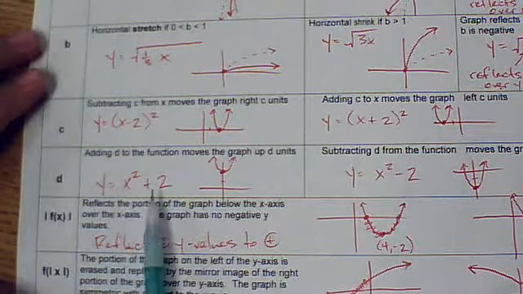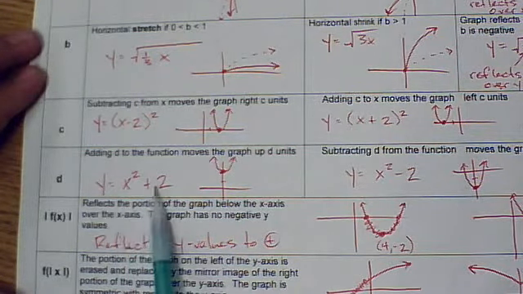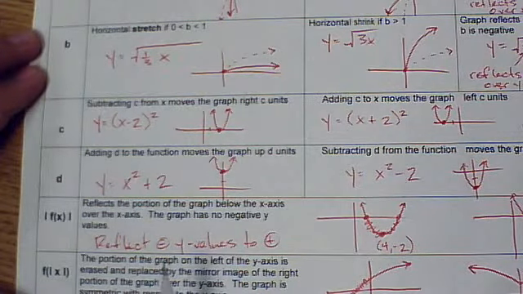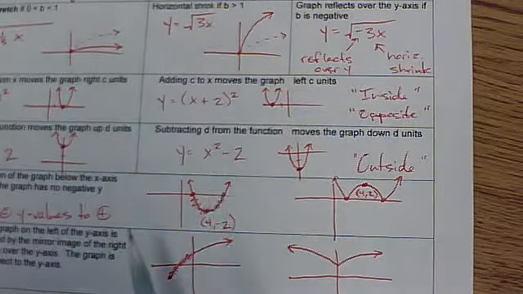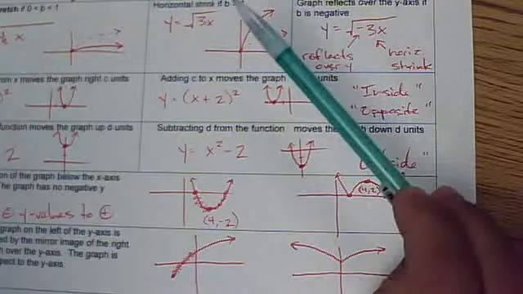Okay, now your D here is when you add or subtract on the outside of the parent function. So if I add 2 on the outside of that quadratic, then it's going to move the parabola up 2. And here's an example of down 2 if I subtract 2 on the outside. So again, you always apply the transformations in A, B, C, D order.